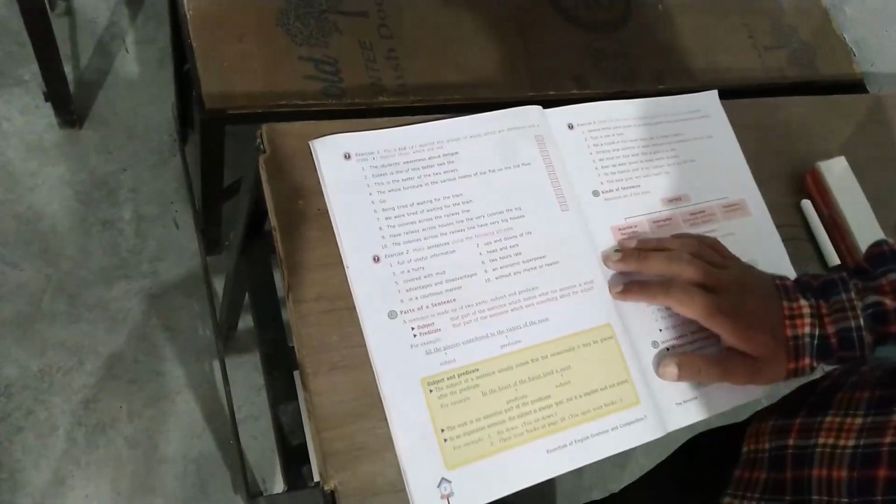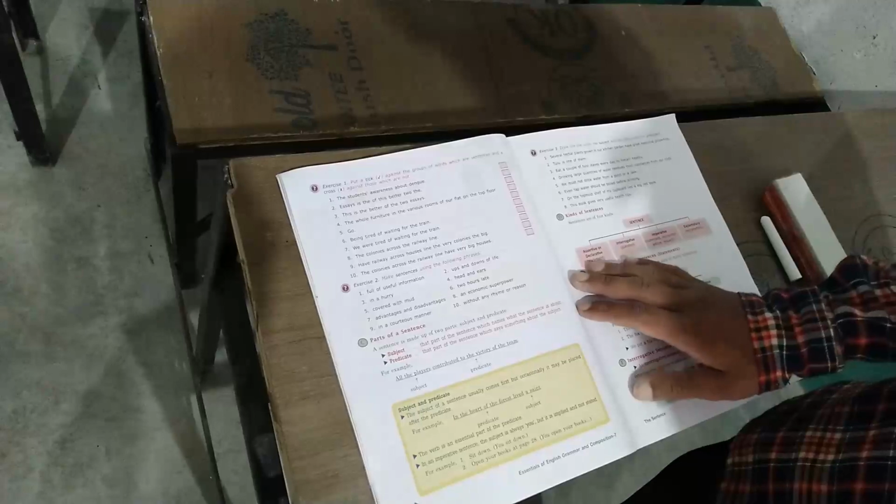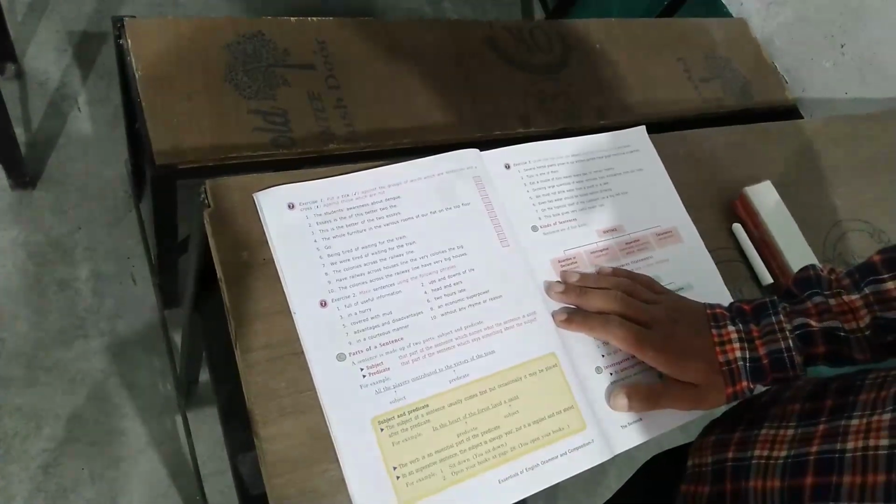Next, number 10. The colonies across the railway line have very big houses. This is giving a complete sense, and that is why this is a sentence. We will put here a tick.